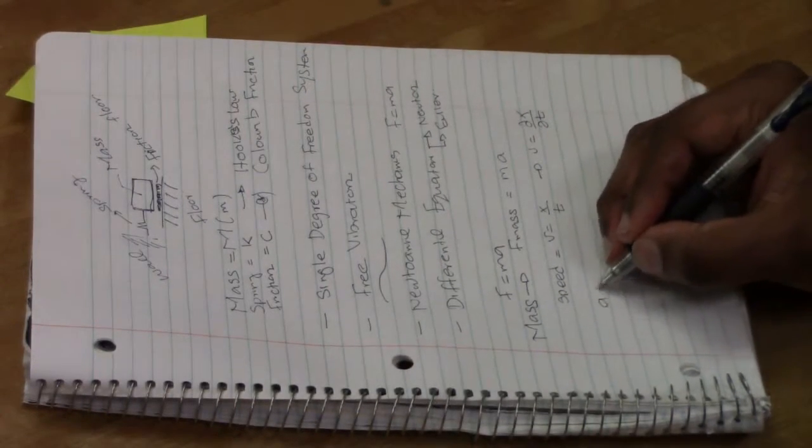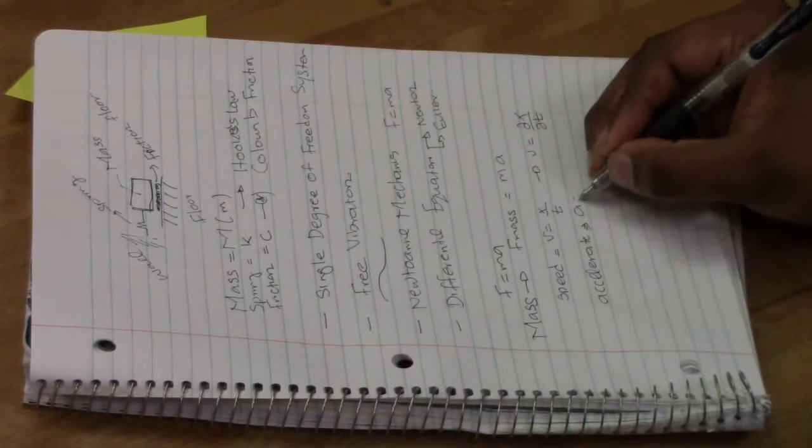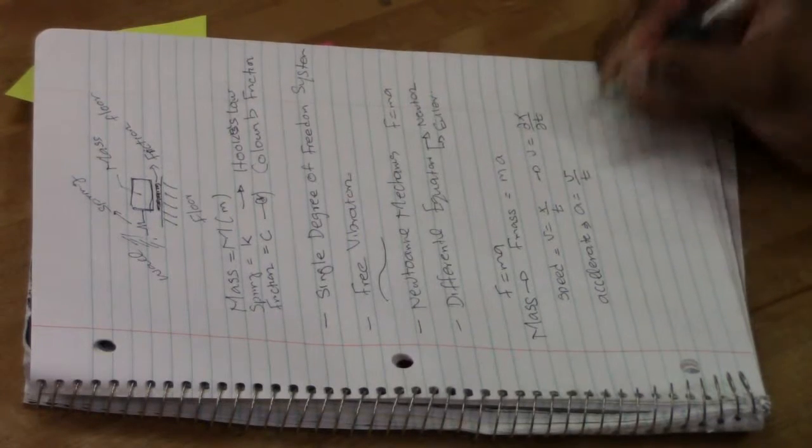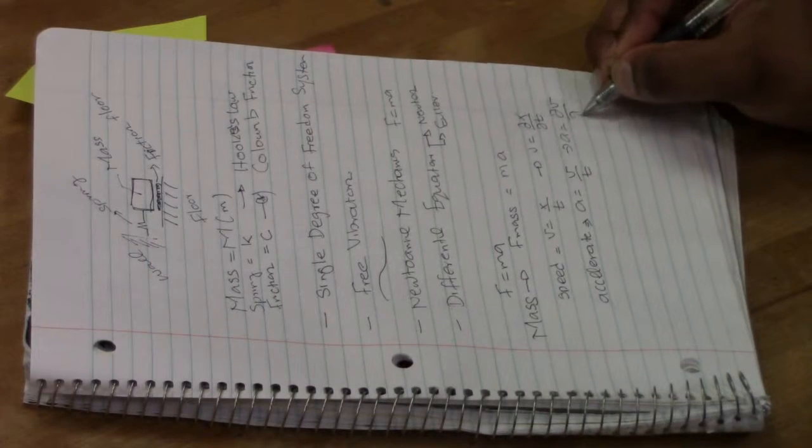And acceleration a is equal to v over t, so a is equal to dv over dt.